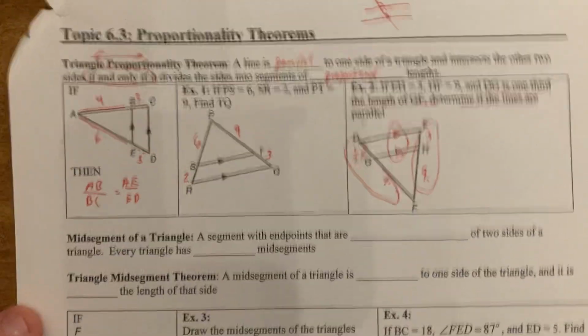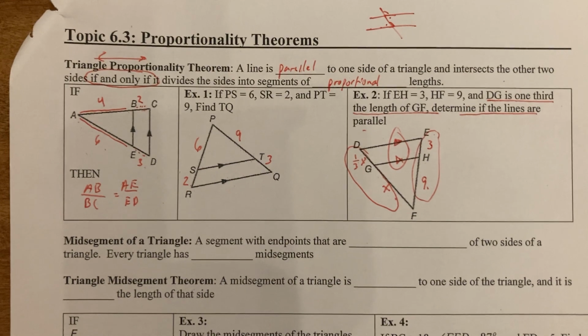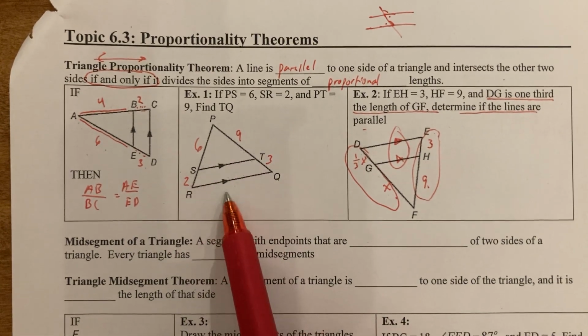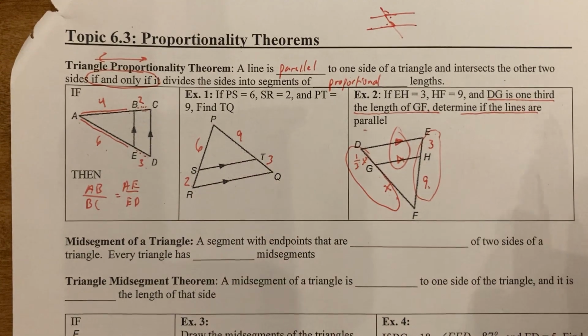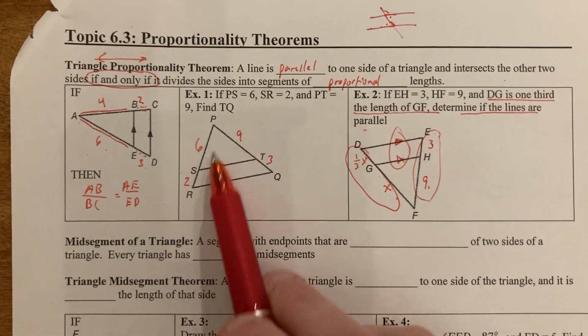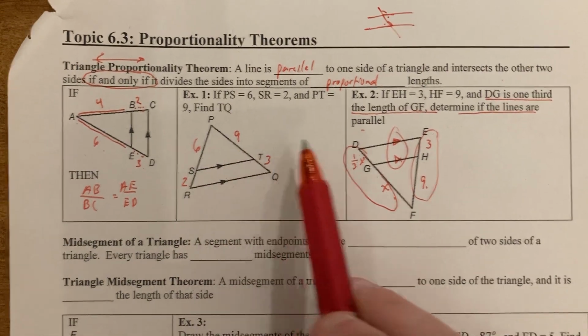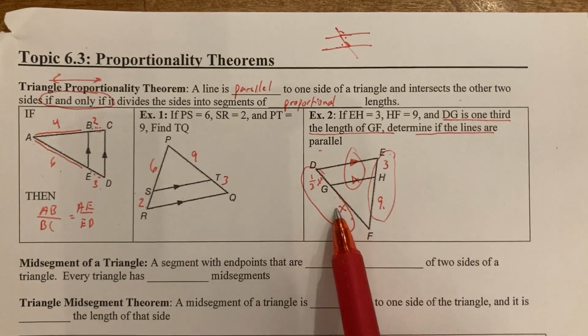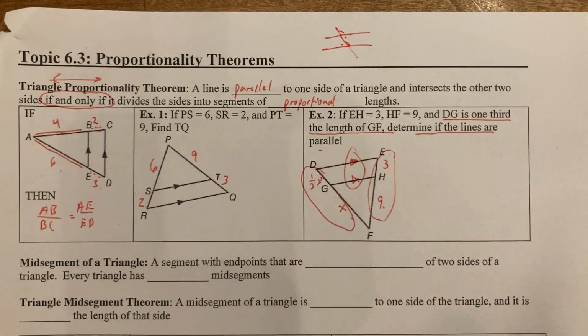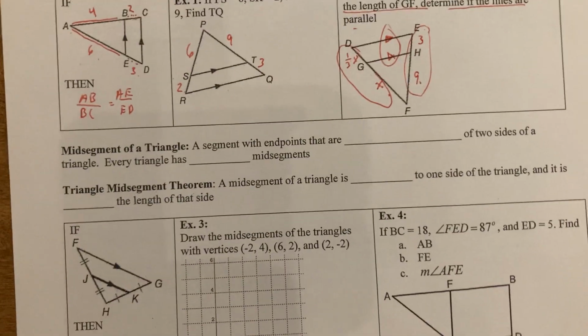Okay, so like I was saying, two questions that I could ask. I could say, given the lines are parallel, I could have you solve for any of these lengths, or I could say, look at the lengths and determine if the lines are parallel. So that's that. Done with that theorem.